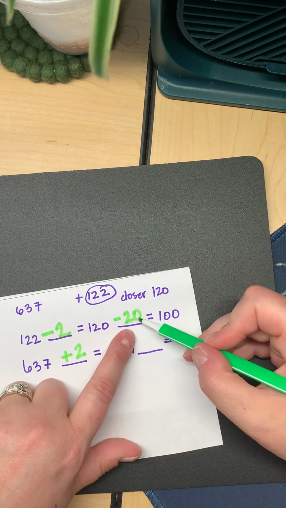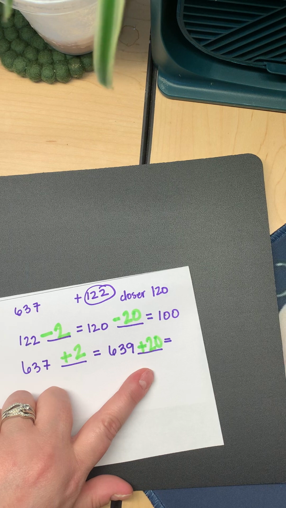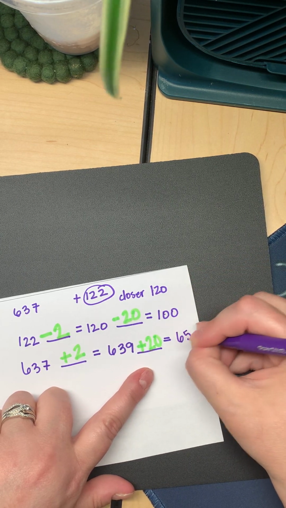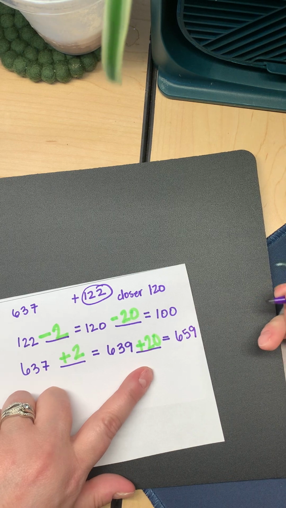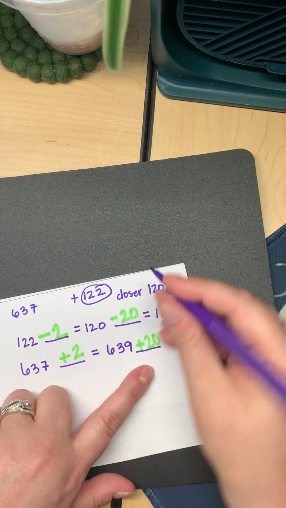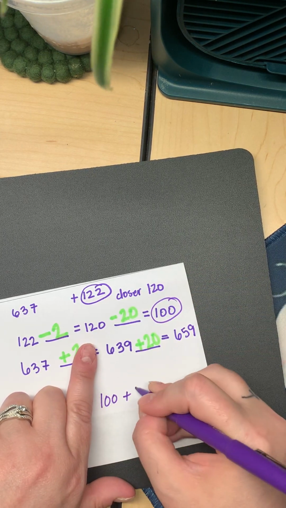And when I subtract 20 from there, I need to add 20 to the other number. And that gives me 659. Okay. And then now that I have a 100 number, I can take 100 plus that 659.